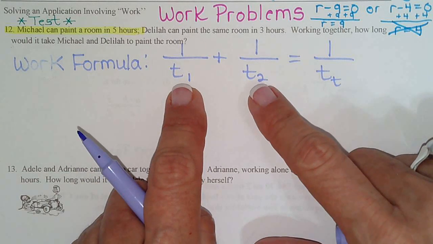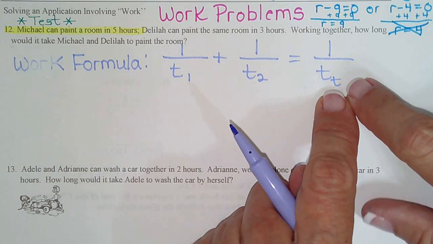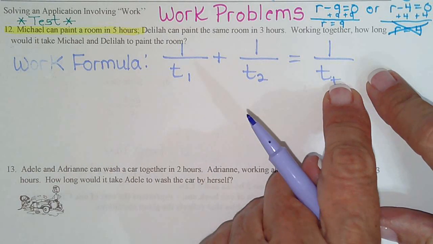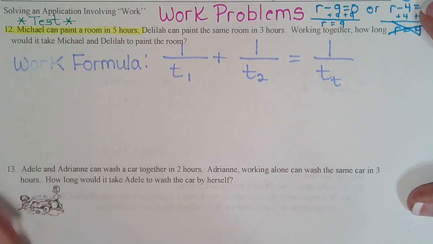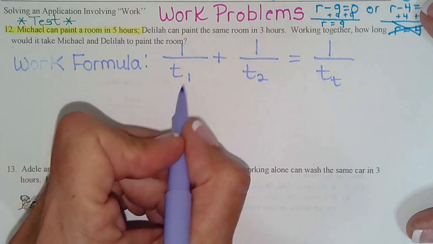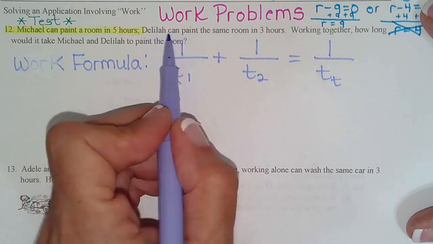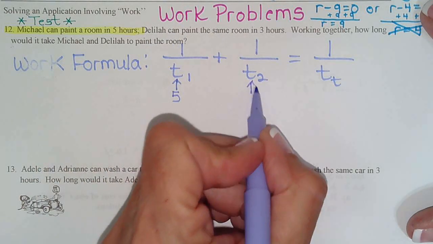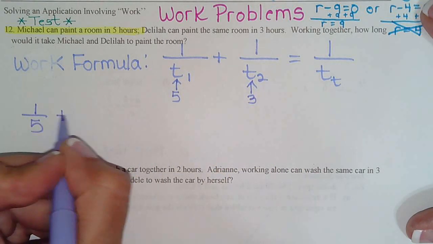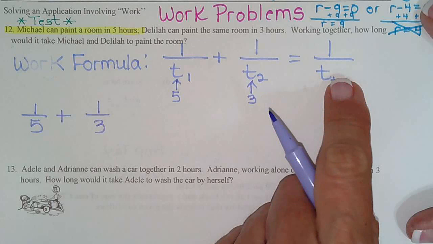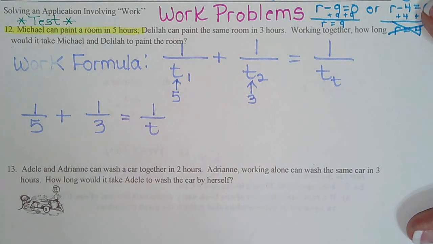What you have to be careful with is when they give you single people and when they give you the time together. If they give you the time together, it has to go there. When they give you the single people working alone, they go in these 2 slots. So here's Michael working alone. He can do the room in 5 hours. Delilah, working alone, can do it in 3 hours. So my equation is going to be 1 over 5 plus 1 over 3, and then I can drop the label because there are no t's.